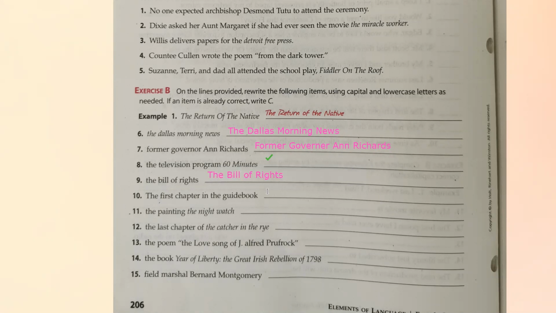The first chapter in the guidebook, so it should be capital G for guidebook. The painting, The Night Watch. Let me just capitalize. The Night and Watch. All right. We don't capitalize the T here because it is not the title. We're only capitalizing titles here. Okay. The last chapter of The Catcher in the Rye.